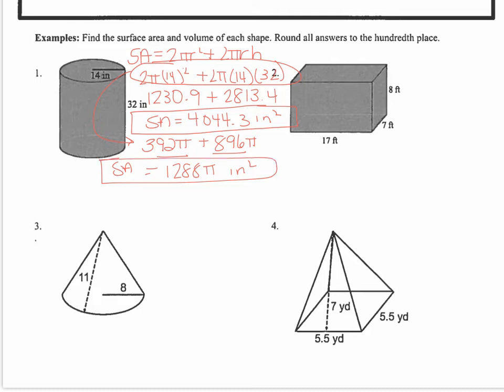Alright? So now let's talk about volume. So before I talk about volume, let me talk about the 4 points on your test. Point 1 is correctly writing the correct formula down. Point 2 is correctly plugging in the right information. Point 3, correct answer, whether it wants it in decimal or it wants it in terms of pi. And your 4th point are your units.